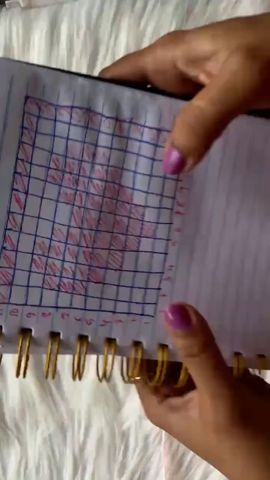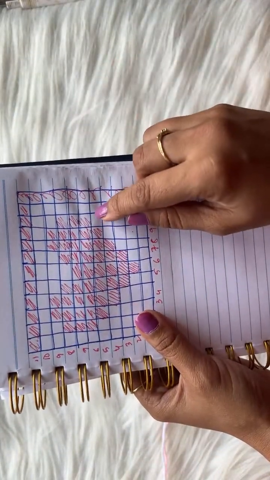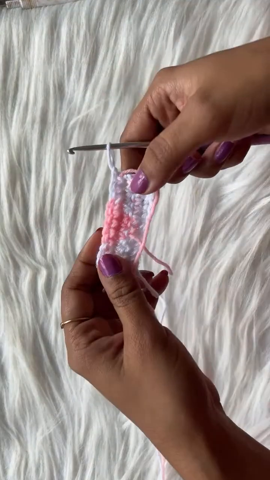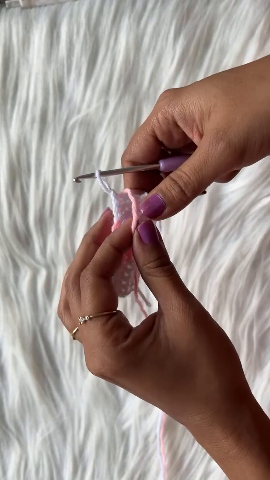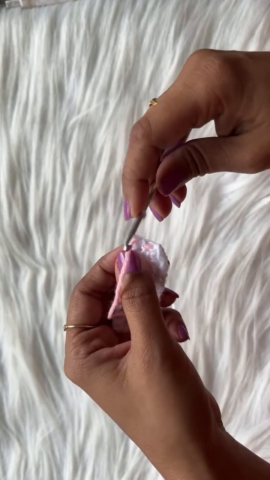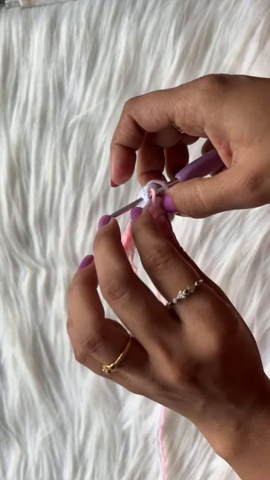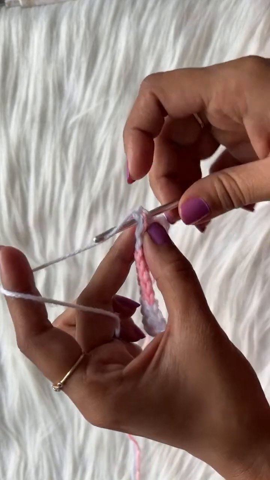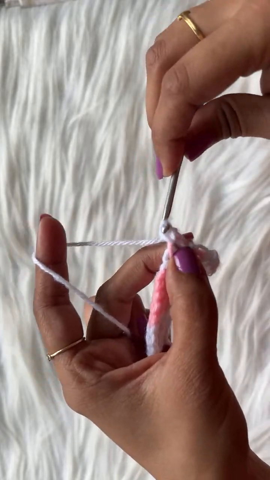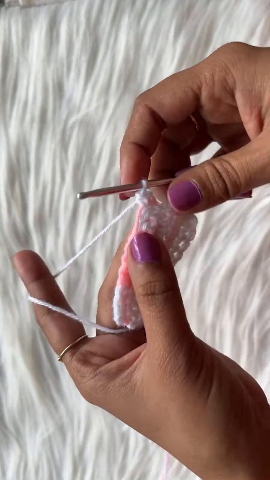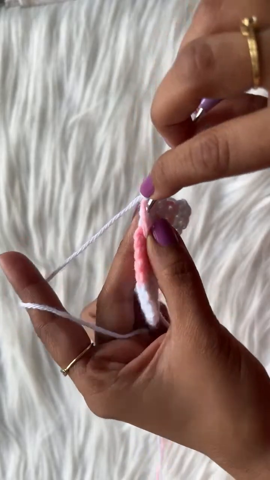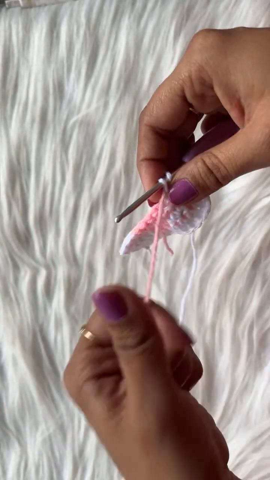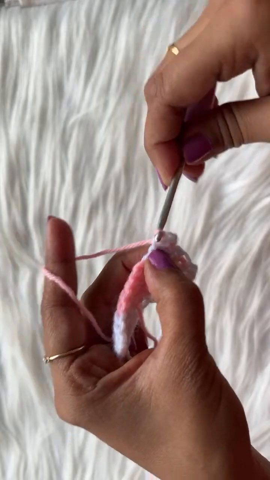Now in the next round, guys, in the first 2 stitches we are going to have white color. Okay, so let's do it. Now since this is the back side, we will take out the pink color from here. Insert your hook in the first stitch. Make sure that the color 2 is on top of the hook in the front, and pull it and do your first single crochet. In the next single crochet, we will do a color change. So insert your hook there and pull the yarn outside. Drop your white color, pick up your pink color and do your single crochet.